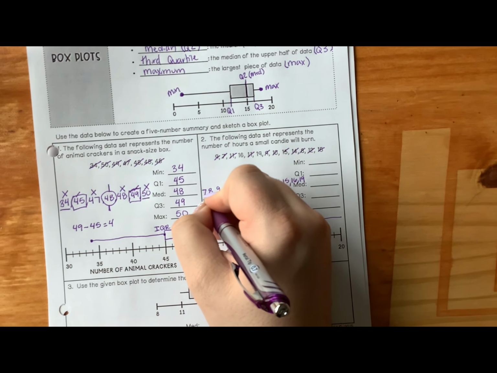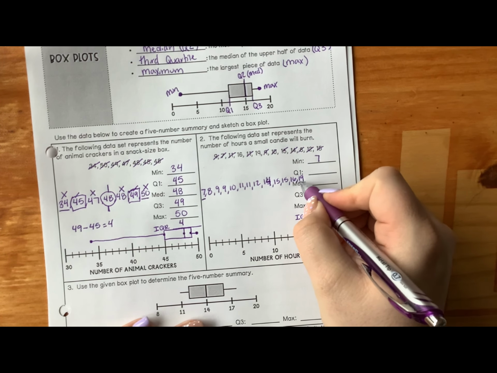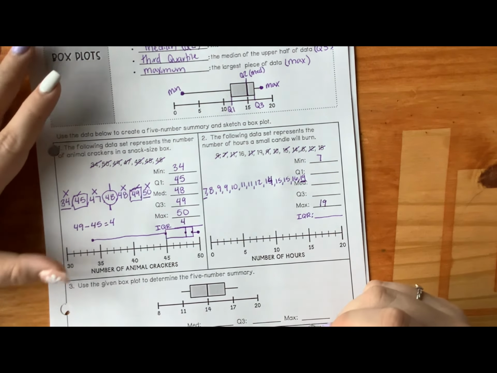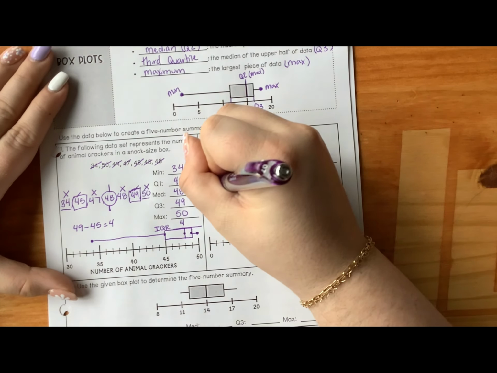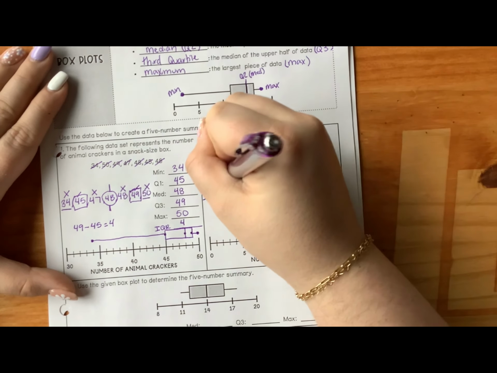Okay. So our minimum is going to be the smallest number we have, which is 7. And then we're going to find our max. That's the next easiest, which is 19. Then we have to find the middle of our data. So I'm going to use 1 dash above each of the numbers so I can still see my numbers.